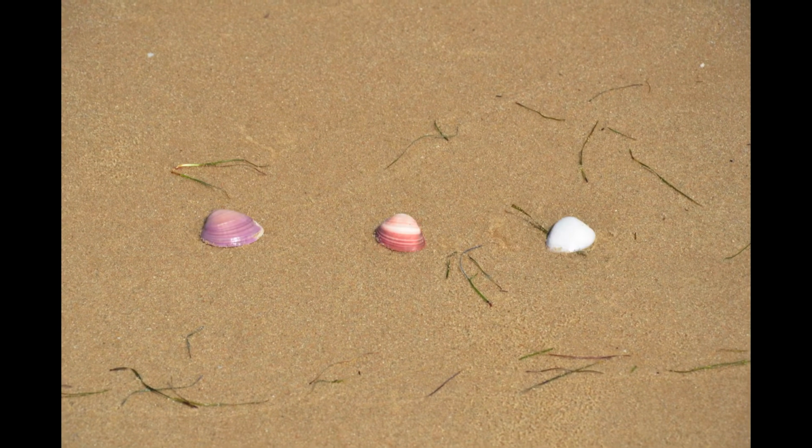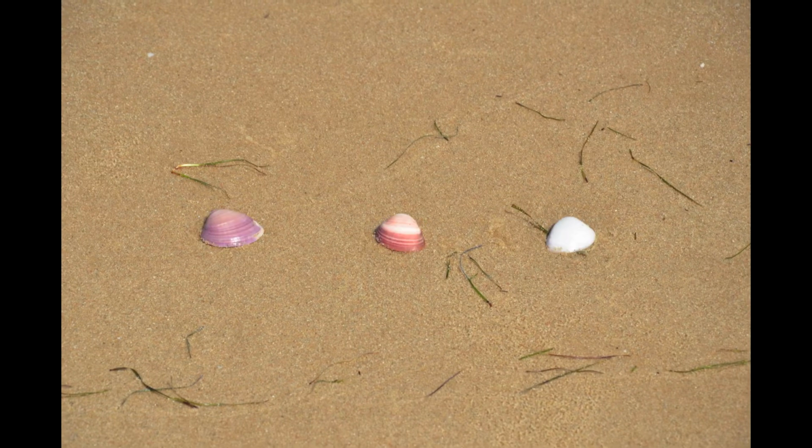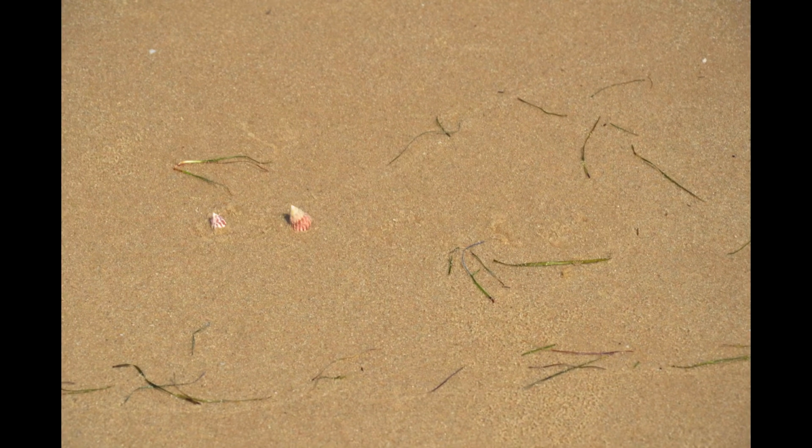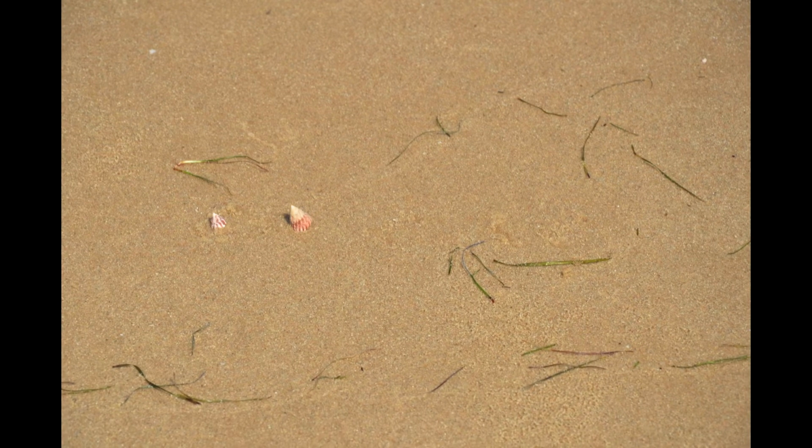The third degree is called the superlative degree. You either add the word most or least after your adjective. For example, the final shell here is the least purple of all of them. Okay, let's take another look at the degrees. So first, the positive. The shell on the right is big, whereas the shell on the left is small.